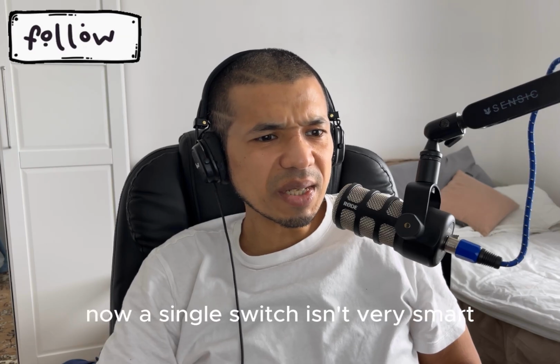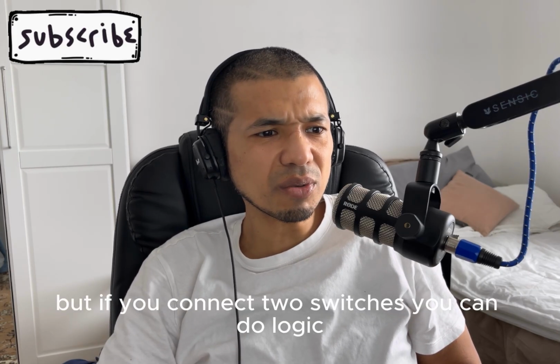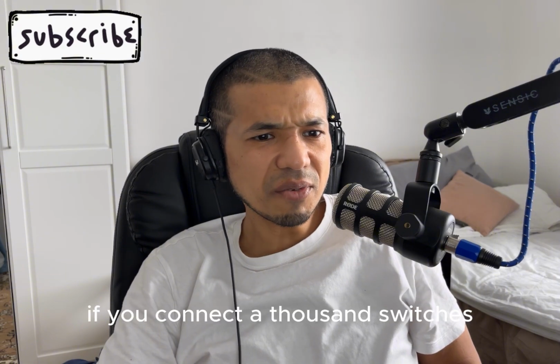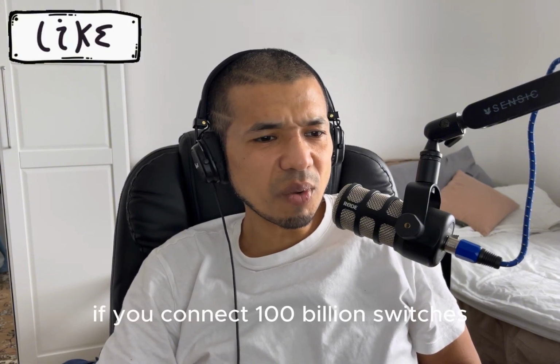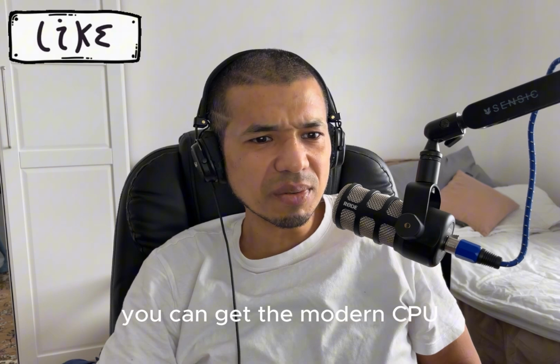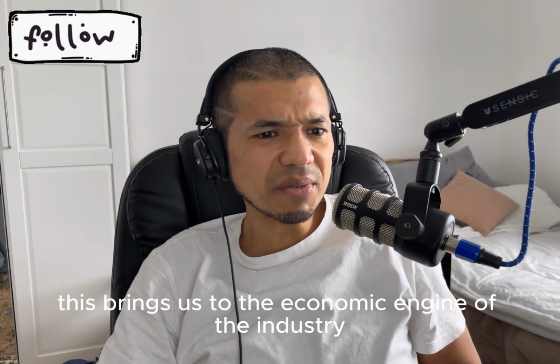Now, a single switch isn't very smart. It can only say yes or no, but if you connect two switches, you can do logic. If you connect 1,000 switches, you can do basic math. If you connect 100 billion switches, you get a modern CPU that can run artificial intelligence. This brings us to the economic engine of the industry, Moore's Law.